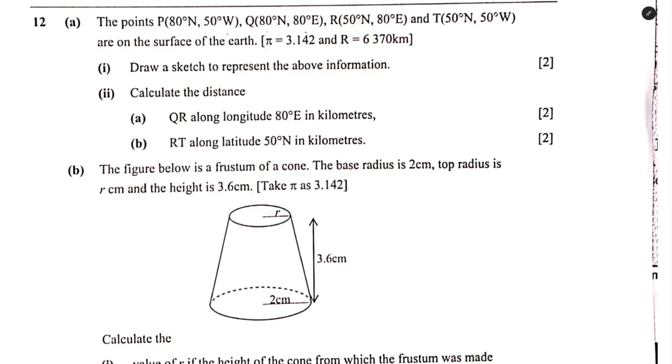Now the point P, 80 degrees north, 50 degrees west, that is 80 degrees north, comma 50 degrees west. That is the point. Q, 80 degrees north, comma 80 degrees east. R, 50 degrees north, 80 degrees east. And of course T. So now, because here they're saying sketch to represent the above information, you're going to sketch and show these points.